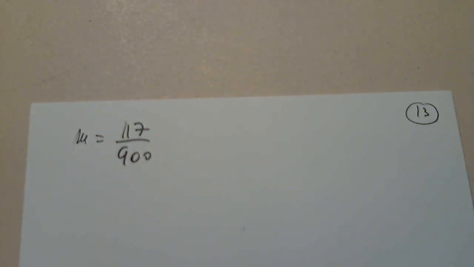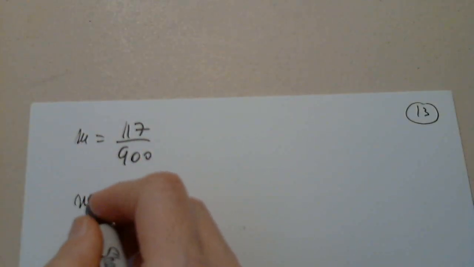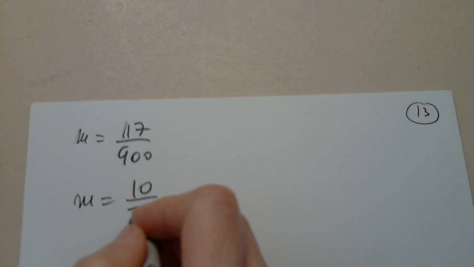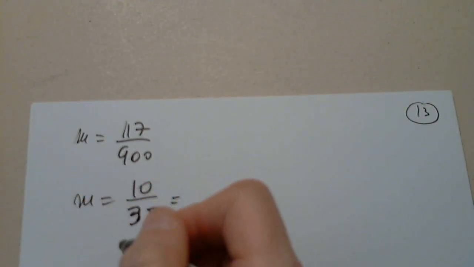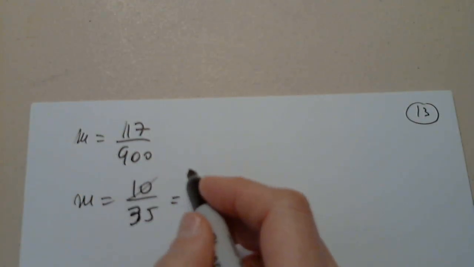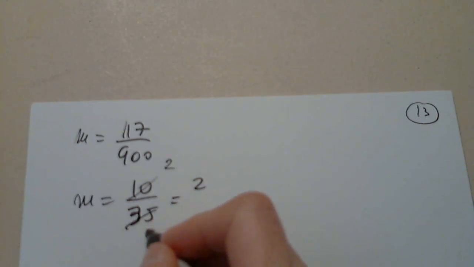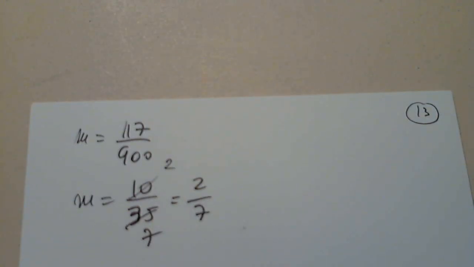So 10 over 35. And you simplify by 5, and you get 2 over 7. And you enter that, and that's it. Fraction 2 over 7. Check and move on.